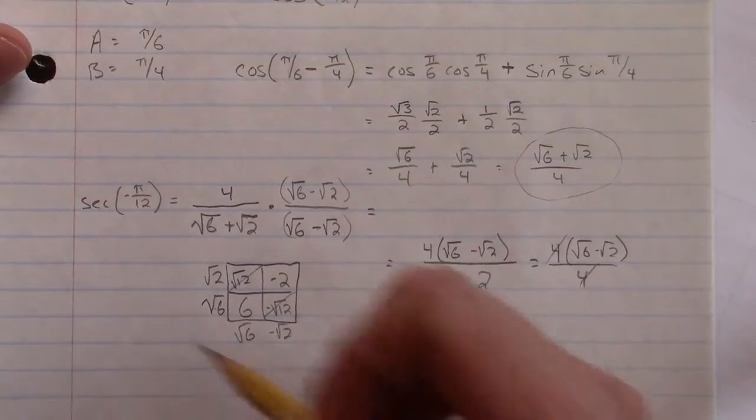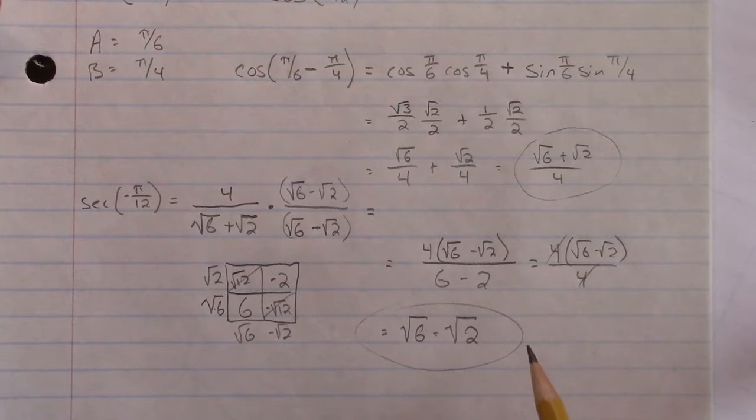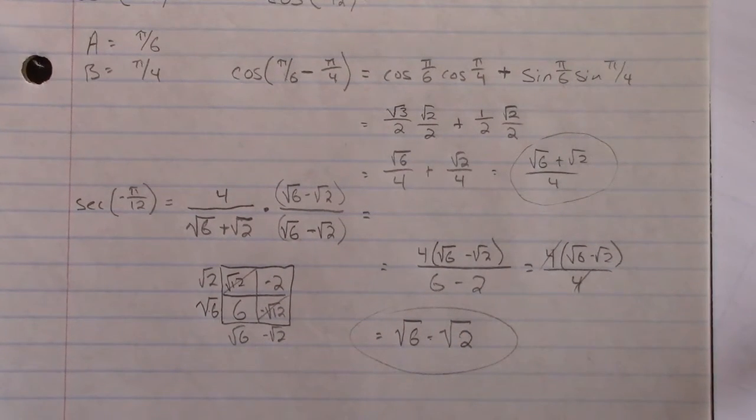If you had the cotangent, you would have to take tangent, plug in that formula, flip it. If you had cosecant, you'd do the sine, plug in the formula, and then flip it. And the hardest part tends to be the simplifying. That's how you do them.